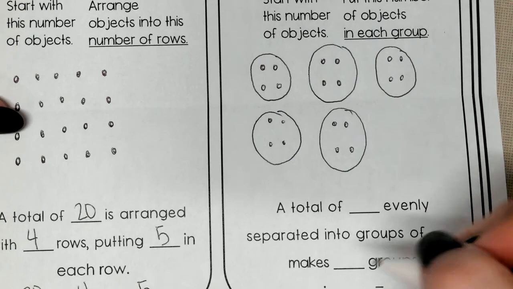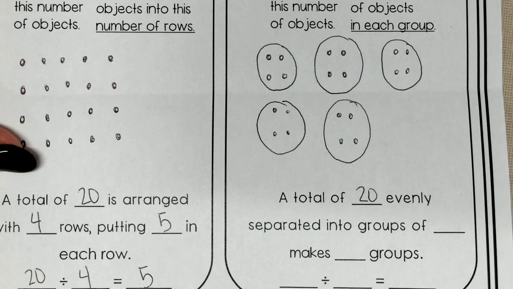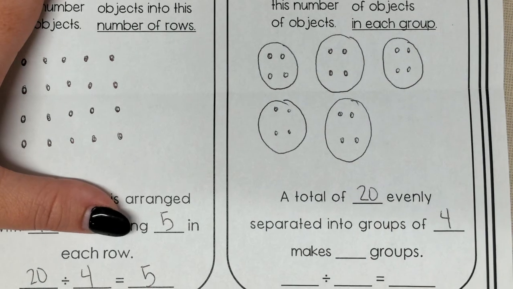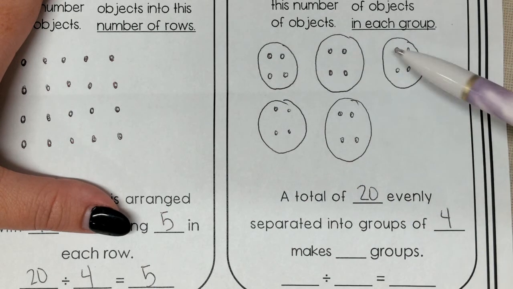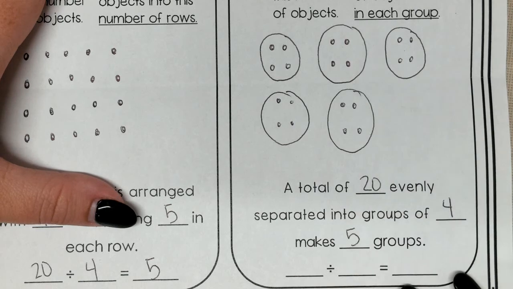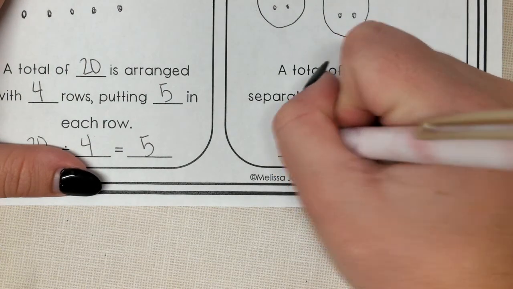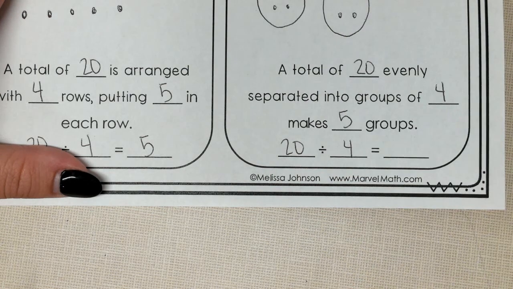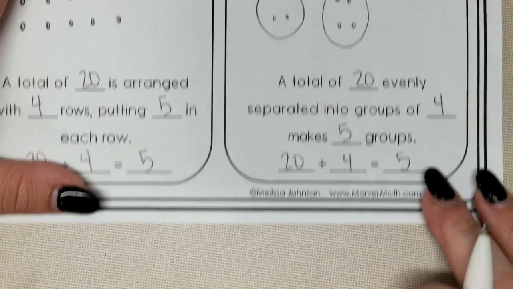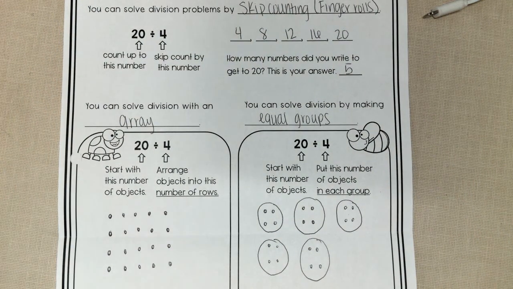So again, I had a total of 20, and I evenly separated that into groups of 4. And then I'm going to count how many groups I had. 1, 2, 3, 4, 5. So again, my division problem would be 20 divided by 4 is going to give me 5. You will use this for the we do.